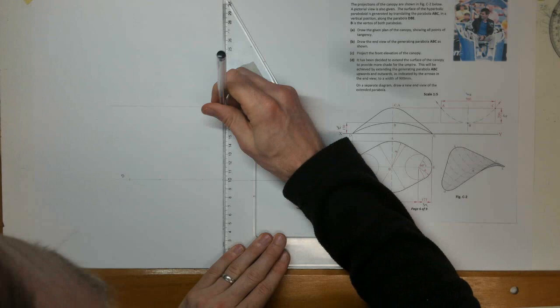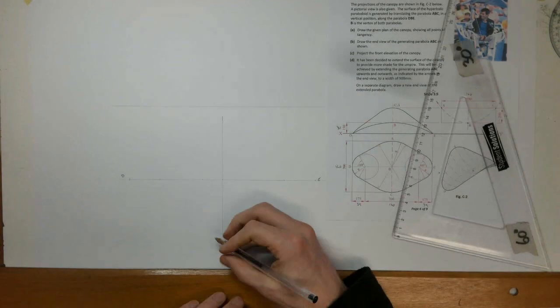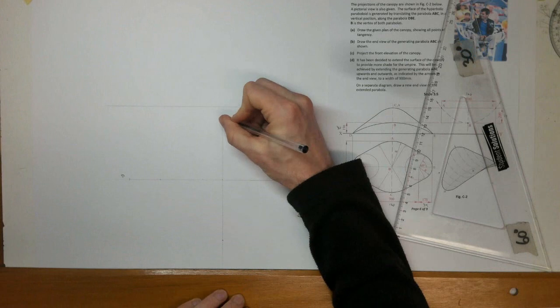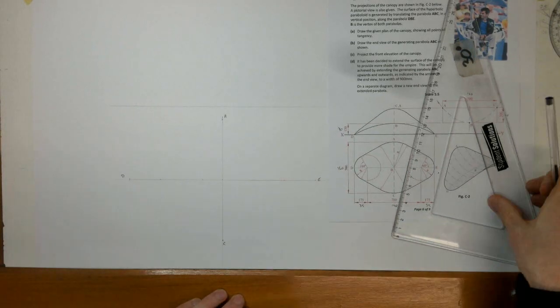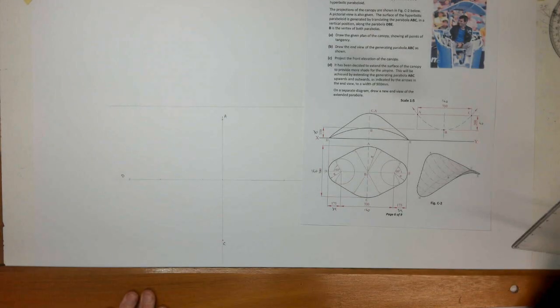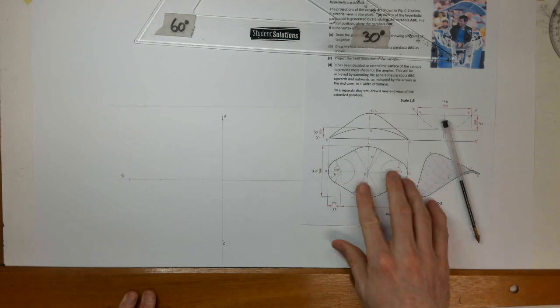So 70 up to A, 70 down to C. Right, so let's draw our circles.